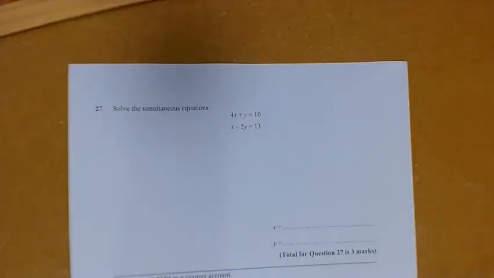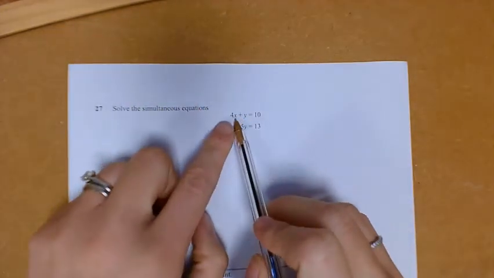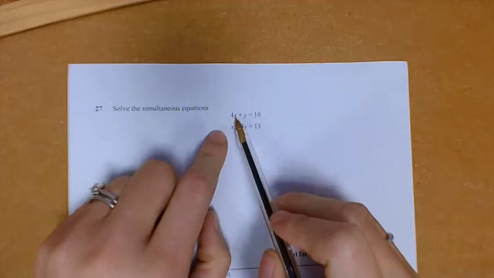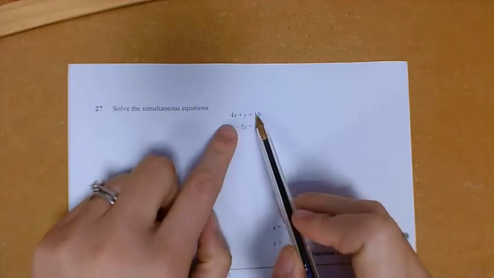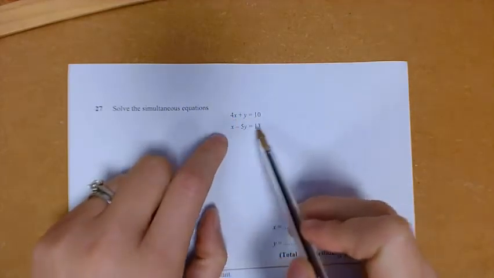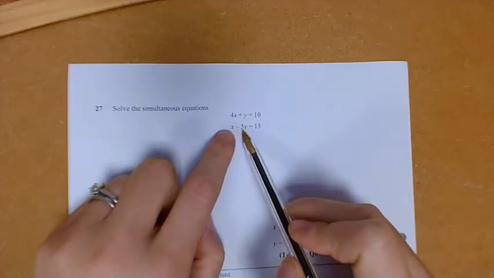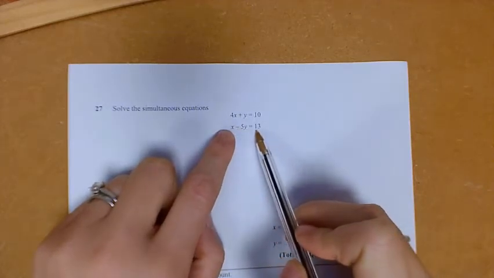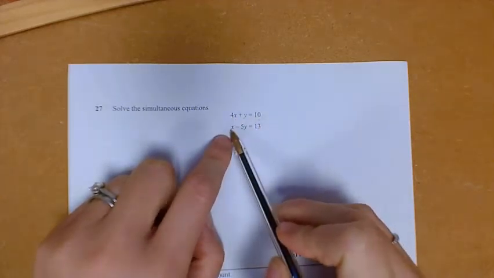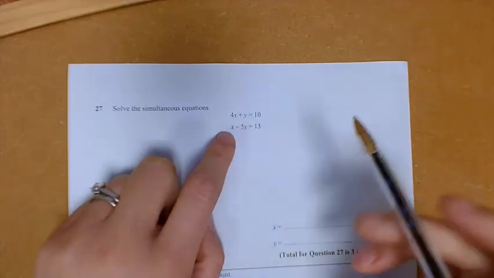Simultaneous equations are when we need to solve two equations at the same time. So I need to find a value of x and a value of y such that 4 of the x's and 1 of the y's makes 10. And with the same x and y, the x take away 5 of the y's makes 13. So we're looking for two numbers, an x and a y, that make both of these equations true.